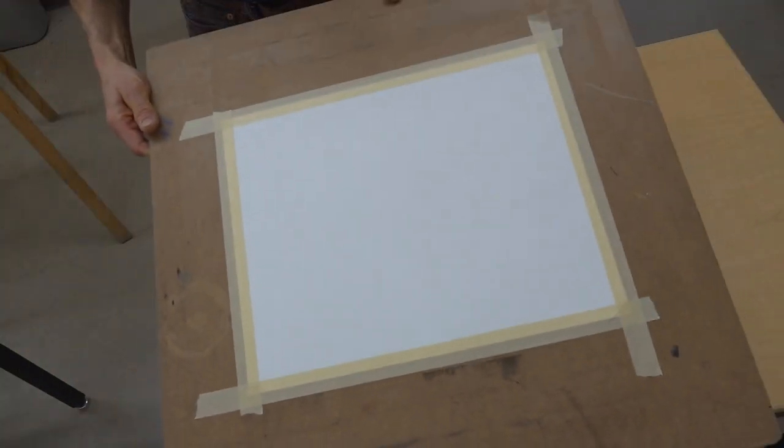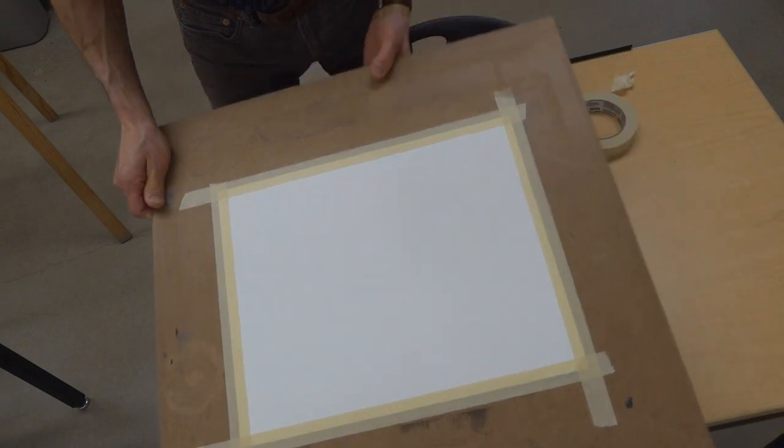Remember, half and half, 50-50. Now you're ready to make art.